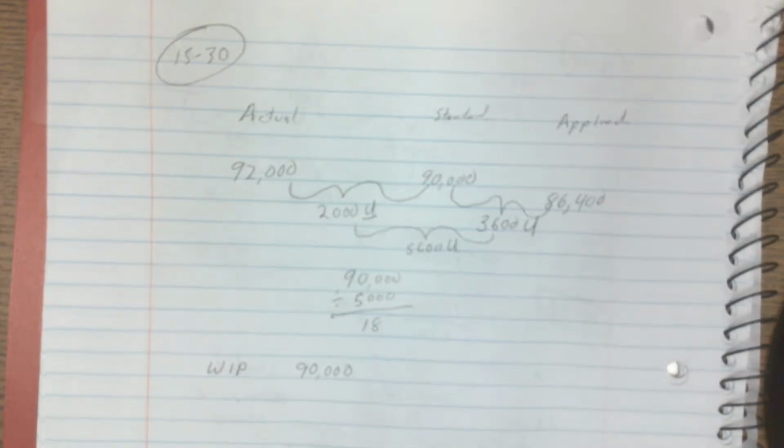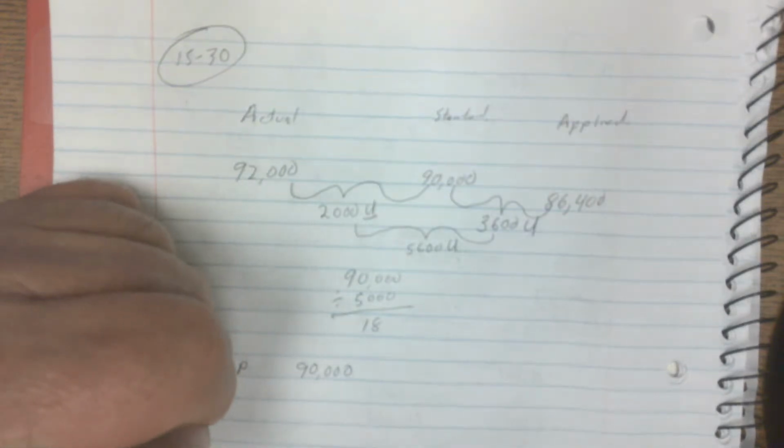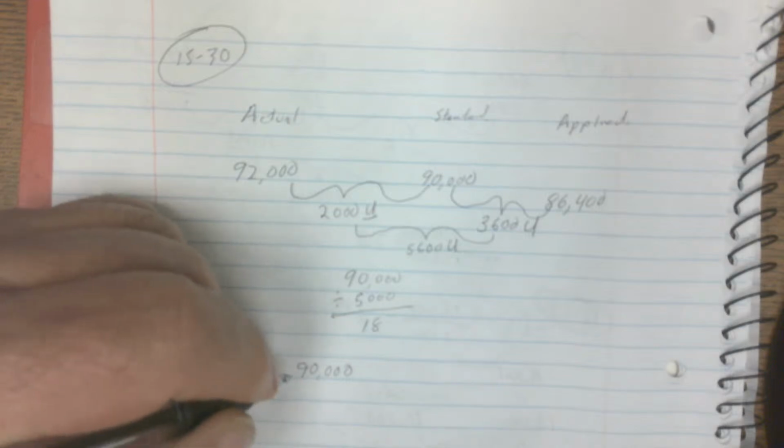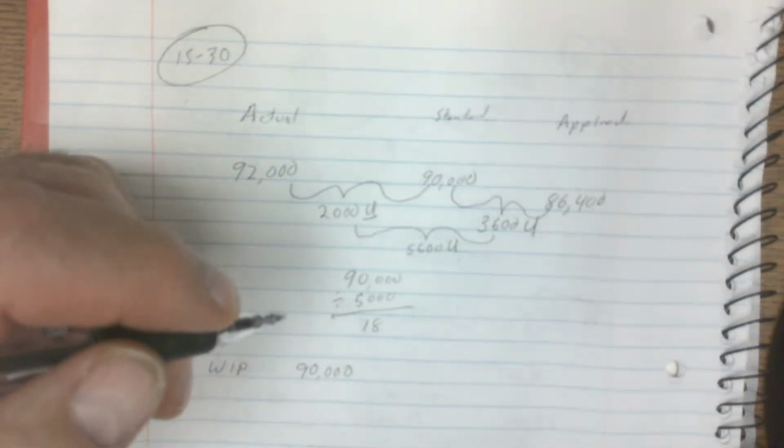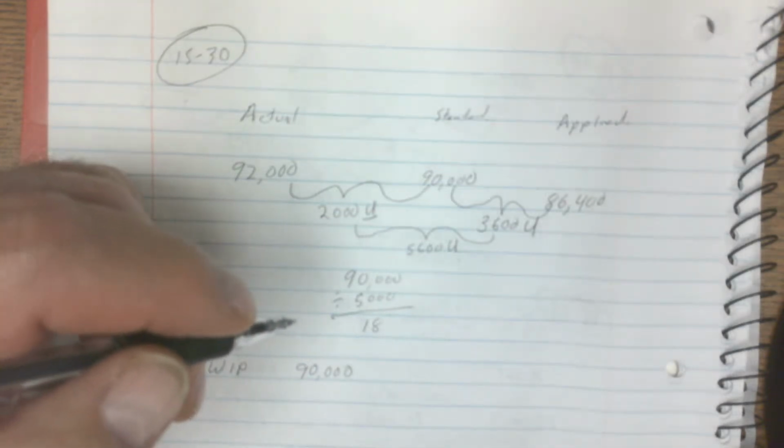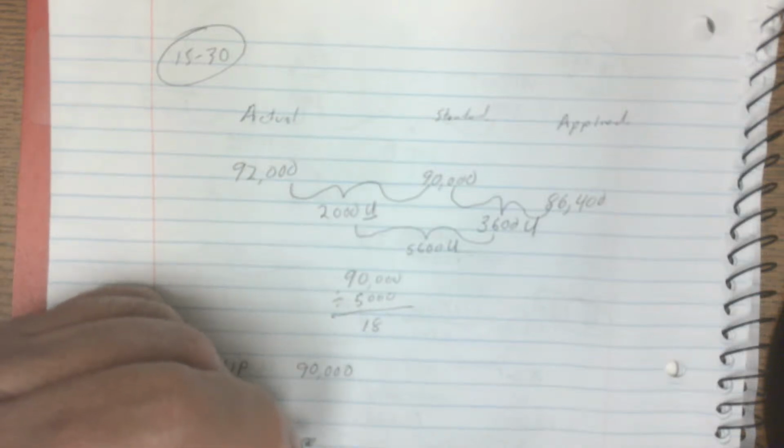And these are both unfavorable. So both of these are going to be the actual cost was 92.